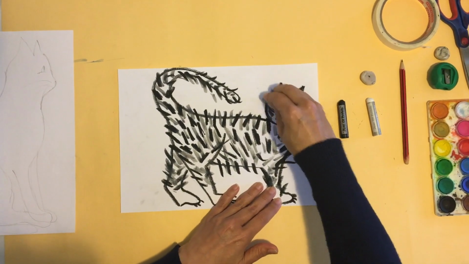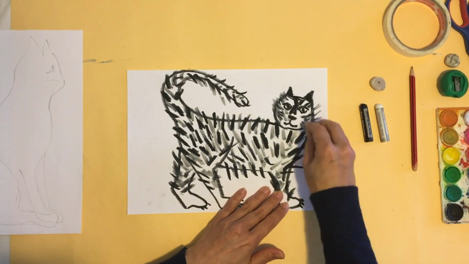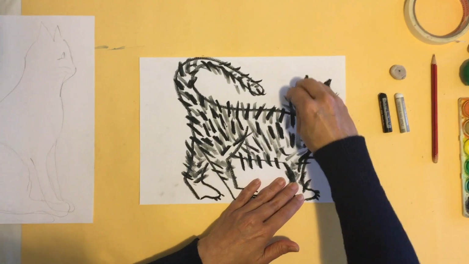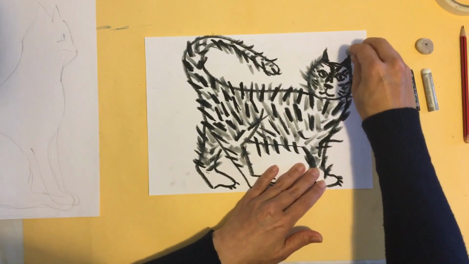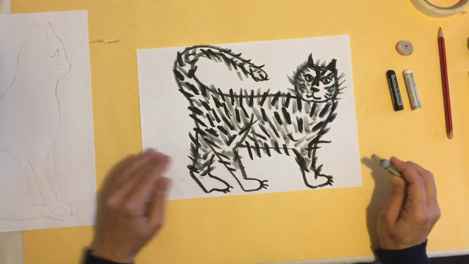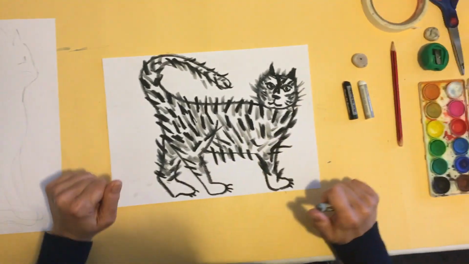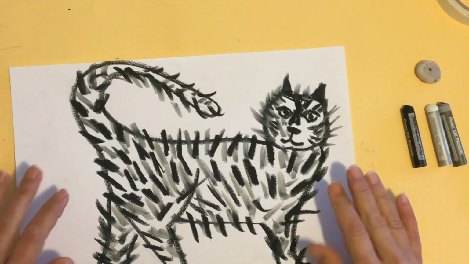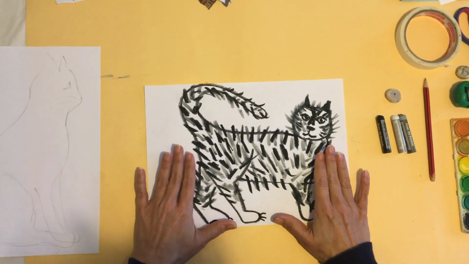Doesn't he look wonderfully spiky and scratchy? And we're even going to put some of those spikes on the top of his head. There we go.